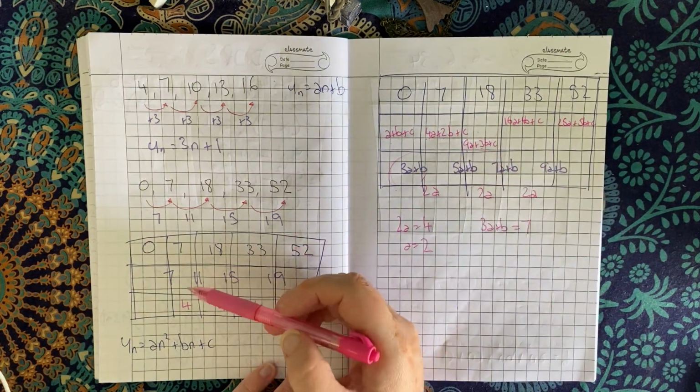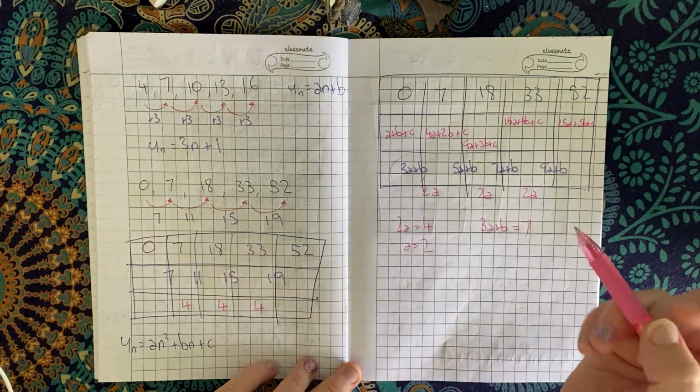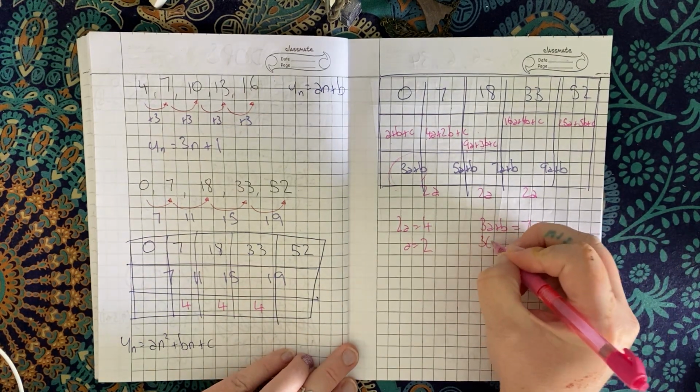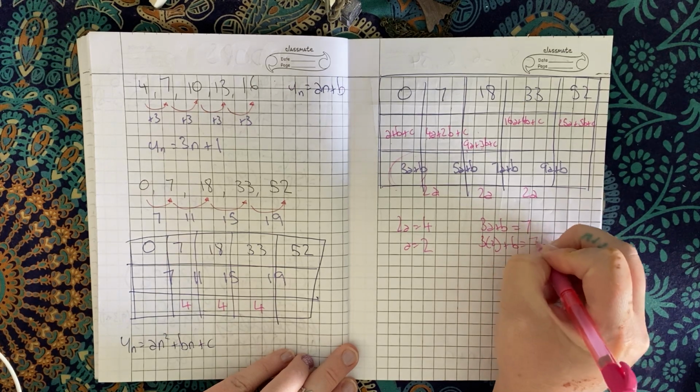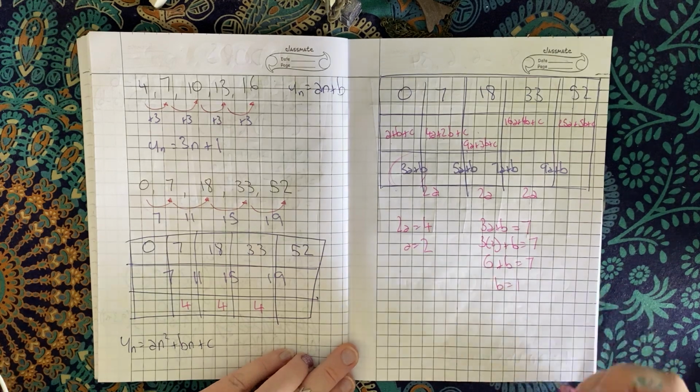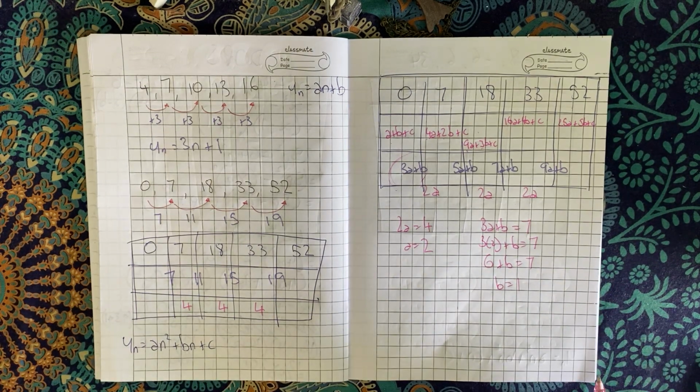3a plus b. So if we had a look before, we know that the first term is 7, and I know that a is 2, so 3 times 2 plus b equals 7. So then 6 plus b equals 7, so then b equals 1. Great. Now I can do the exact same thing again to work out c.